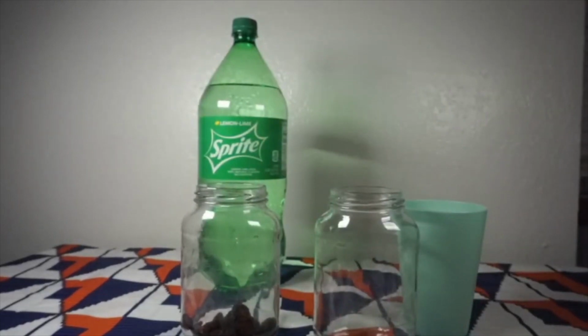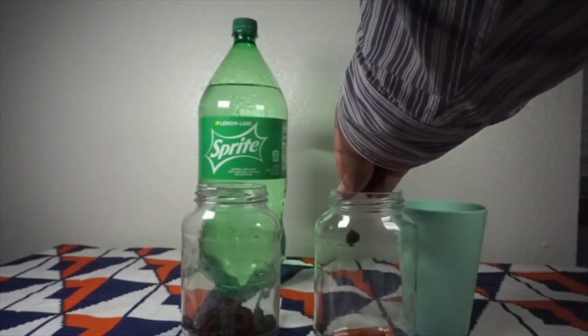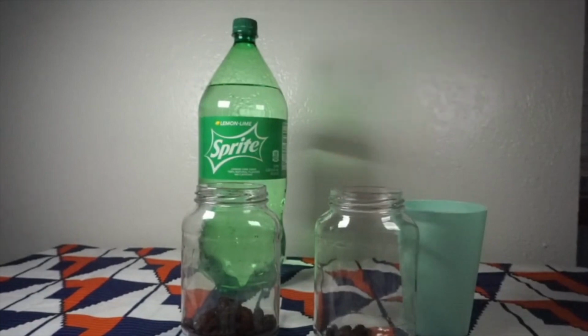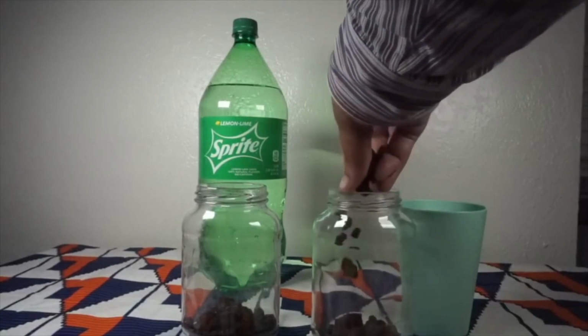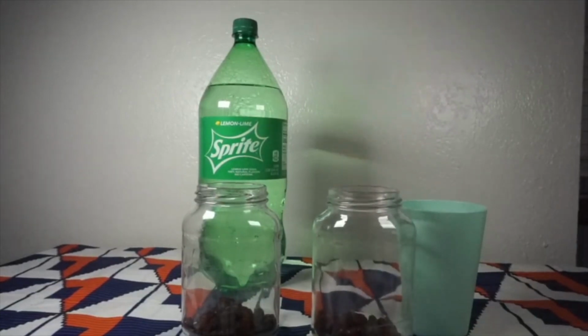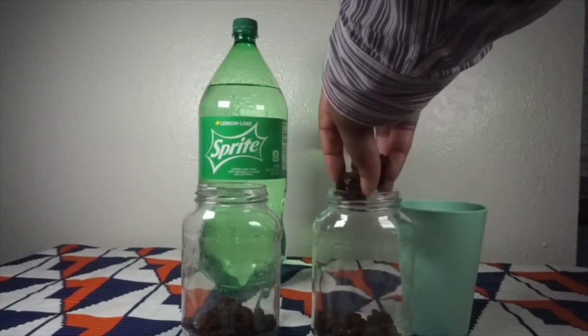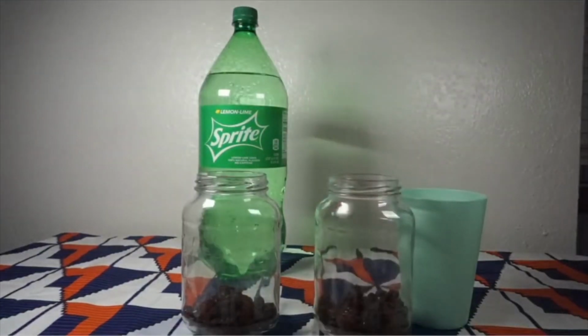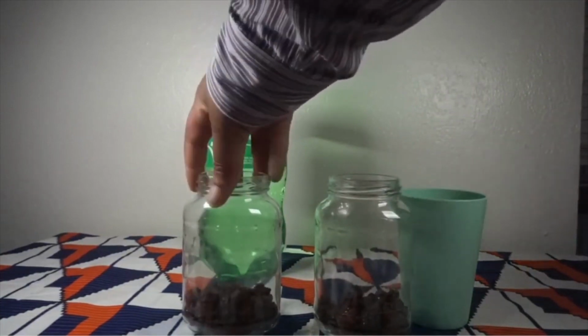All right, there's one jar, and here's the second. Do your best to get them to be around the same amount. They don't have to be perfect, but we do want to make sure that neither jar has too much more than the other. That looks pretty good.